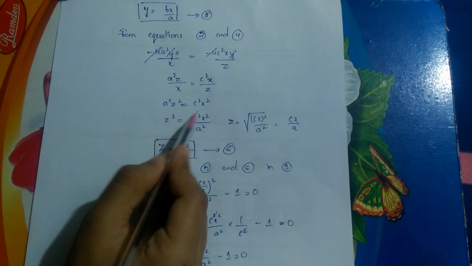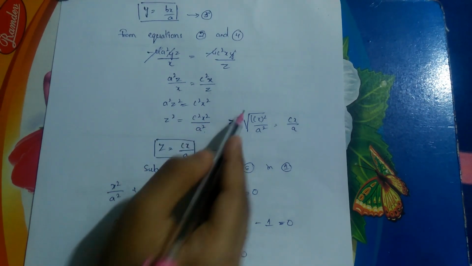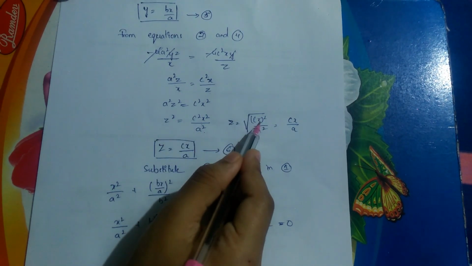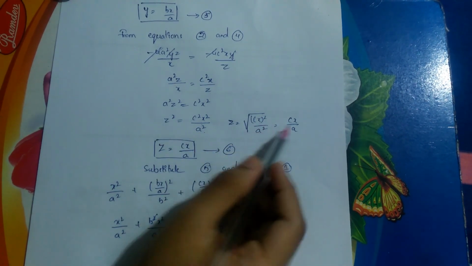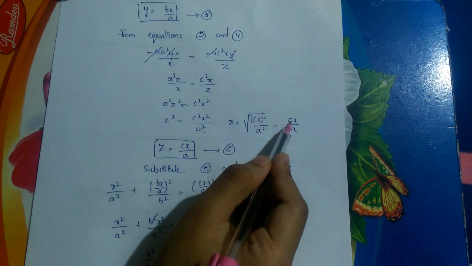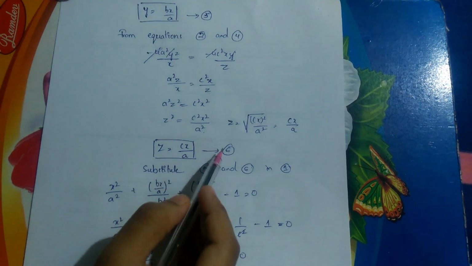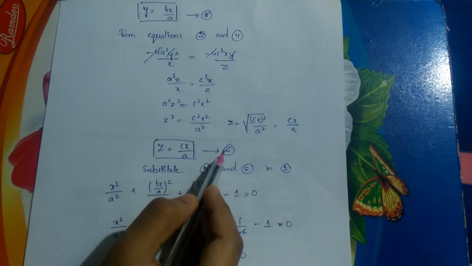Then z square is equal to c square x square by a square. Then sending this square to the right hand side, you get the root of cx whole square by a square, and square and root get cancelled, we get cx by a. So therefore the z value is cx by a, and let it be equation number 6.